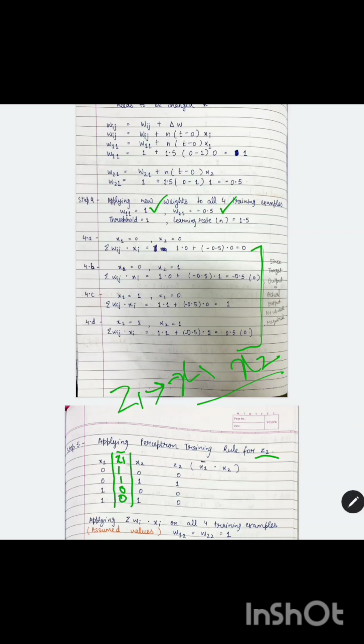We have to calculate X1 bar into X2. So this is X1 bar into X2. What will be this? See, Z2. So 1 into 1 into 0 is equal to 0. 1 into 1 is equal to 1. 0 into 0 is equal to 0. 0 into 1 is equal to 0. So that is how you get this output of Z2. I hope it is clear to all of you. Now we have the output of Z2.